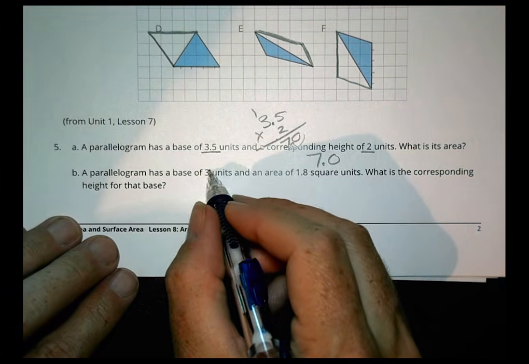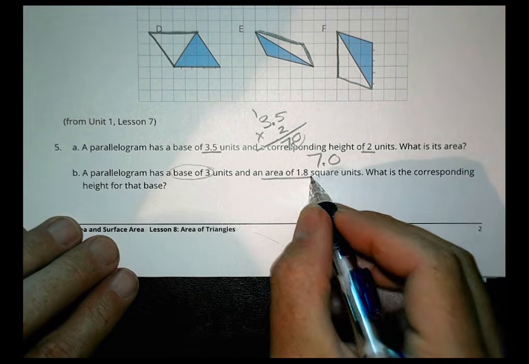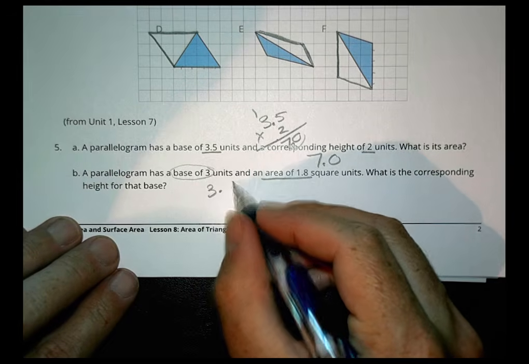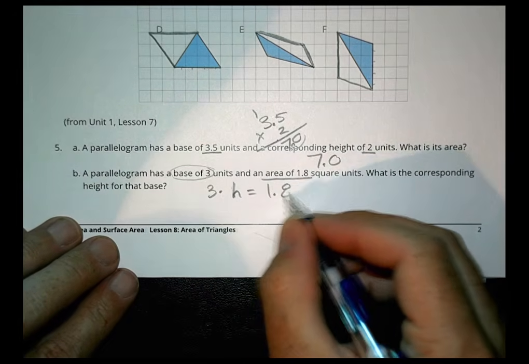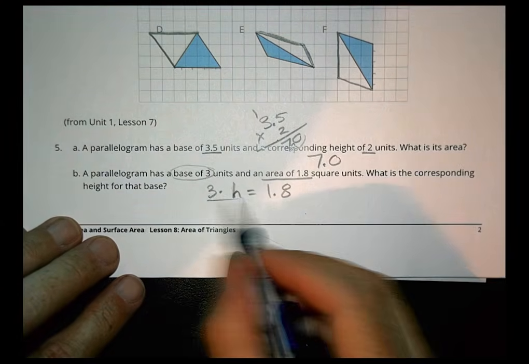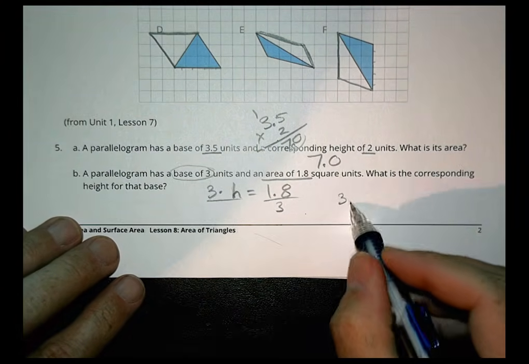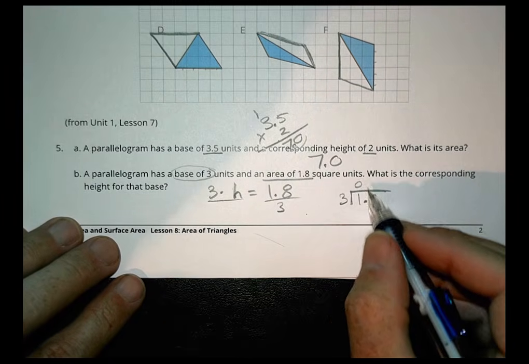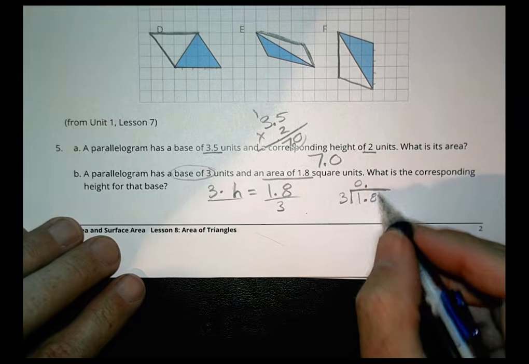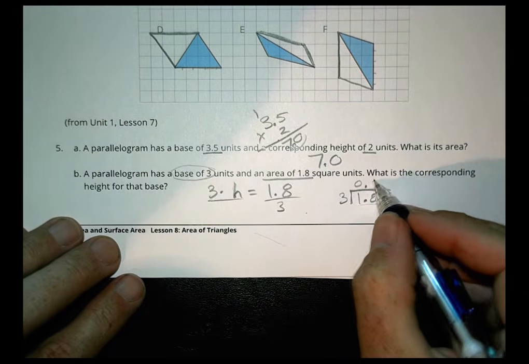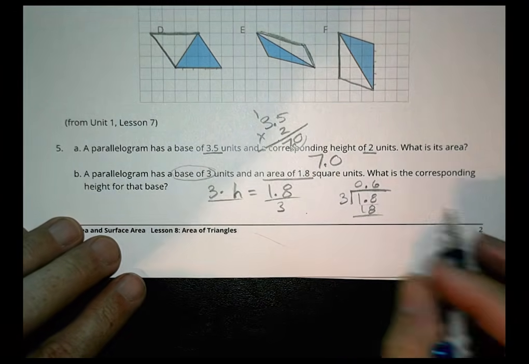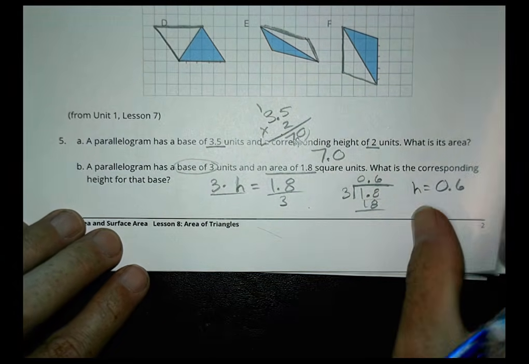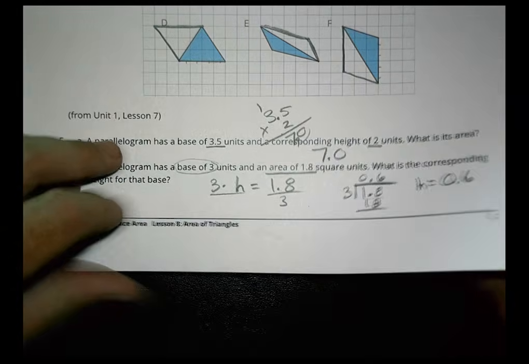A parallelogram has a base of 3 and an area of 1.8. So we know that our base times our height is going to equal 1.8. So to find the height, we'll divide both sides by 3. So here's 1.8. 3 goes into 1 0 times, decimal point up on top. 3 goes into 18 6 times, with none remaining. So what's my height going to be? My height is going to be 0.6. That's my height right there.